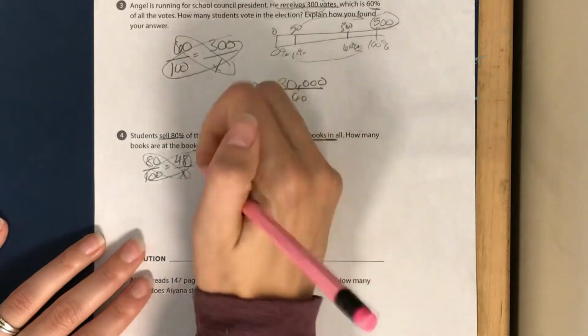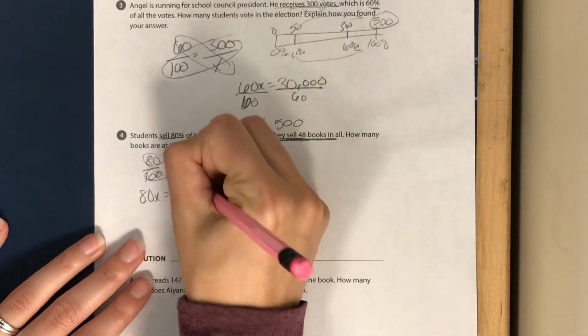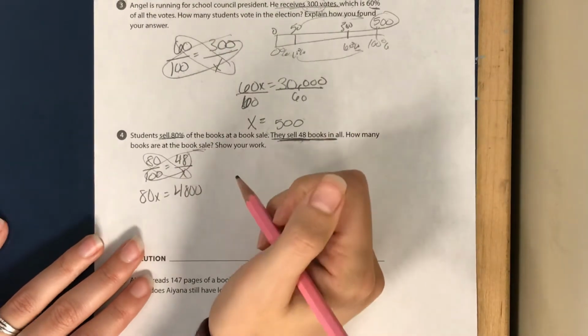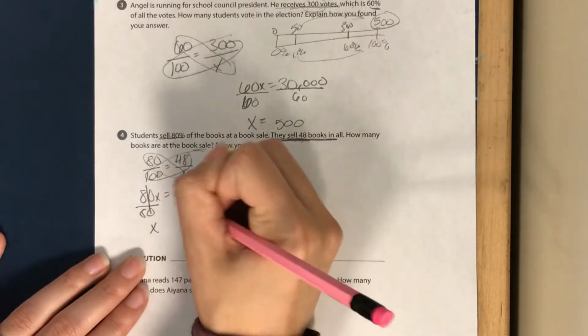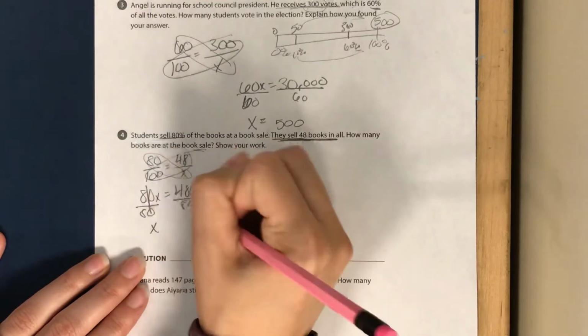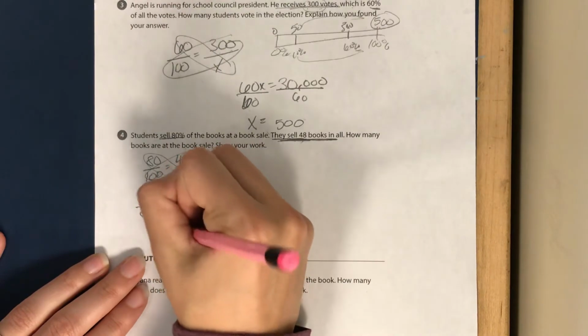Cross multiply, I get 80x equals 4,800, and then I'm going to divide by the number that's in front of x, and I'm going to end up with x, and I'm going to divide by that same number, which is 80, and I'm going to get 60 books.